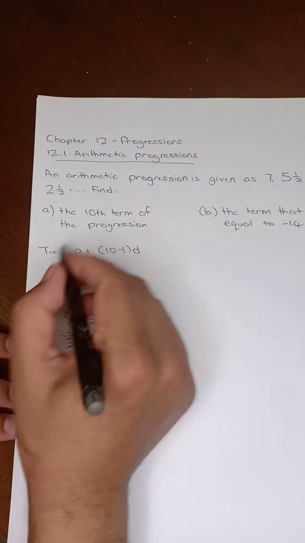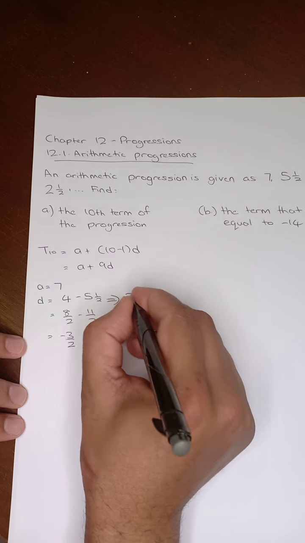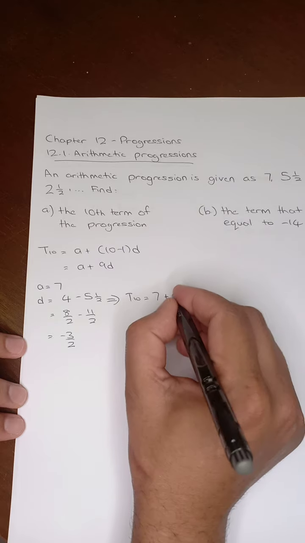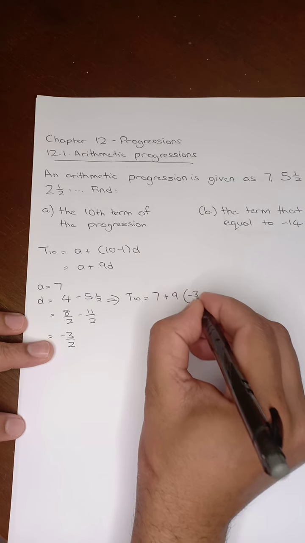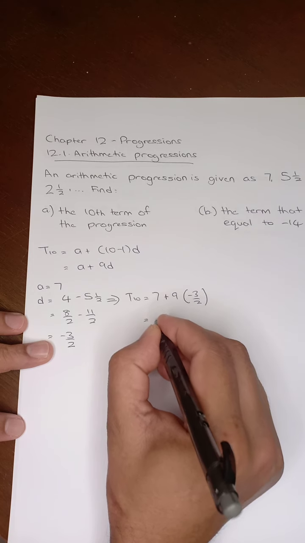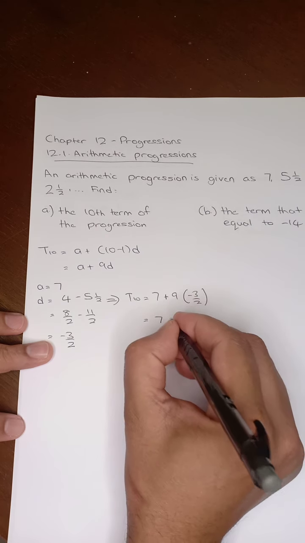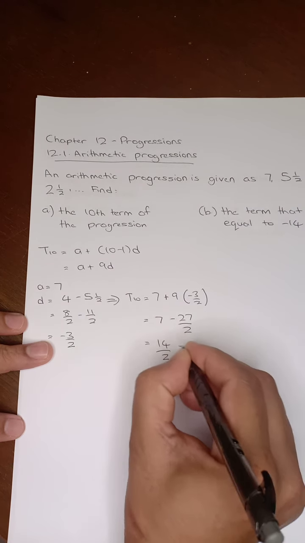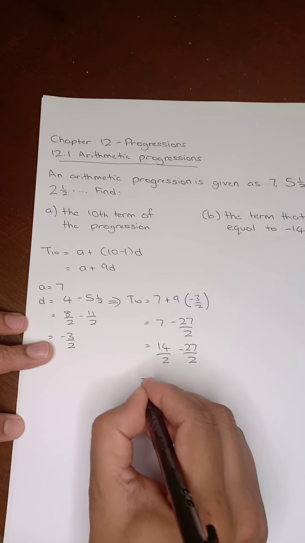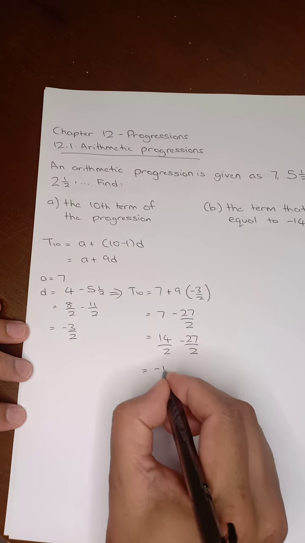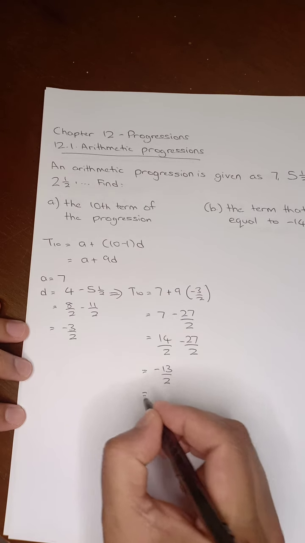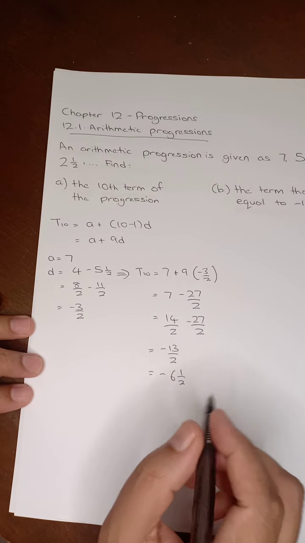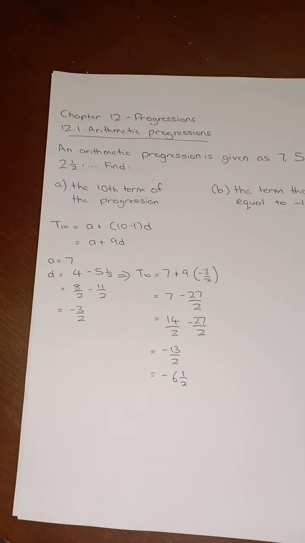Replace this in the equation of the 10th term. T10 equals a, which is 7, plus 9d. d is -3/2. So you get 7 minus 27/2, that will be 14/2 minus 27/2, and the answer will be -13/2. In the form of mixed numbers, it will be -6 1/2.